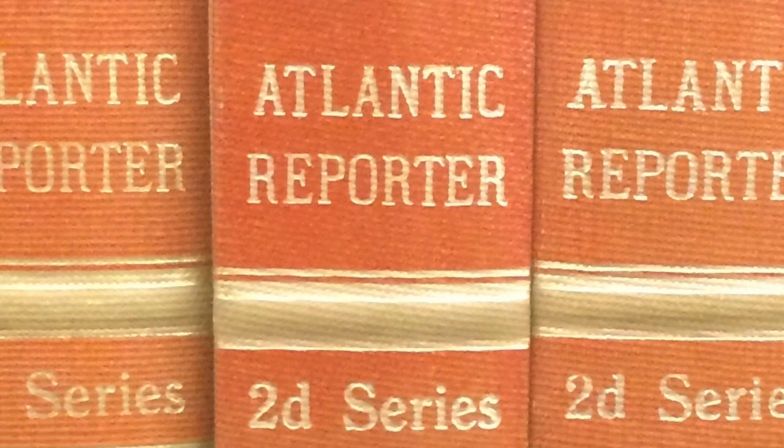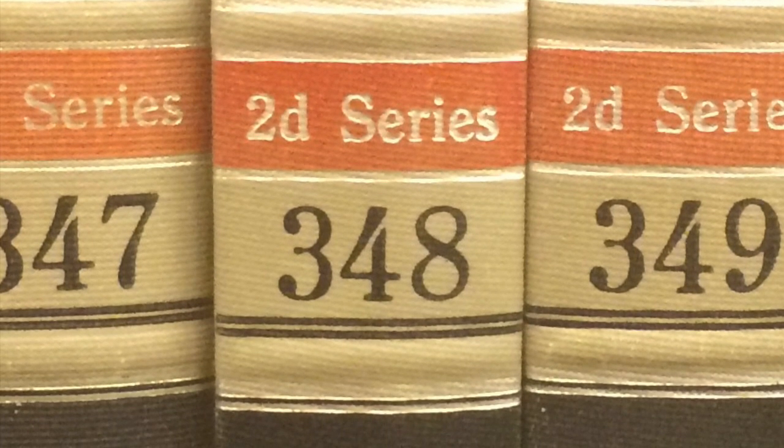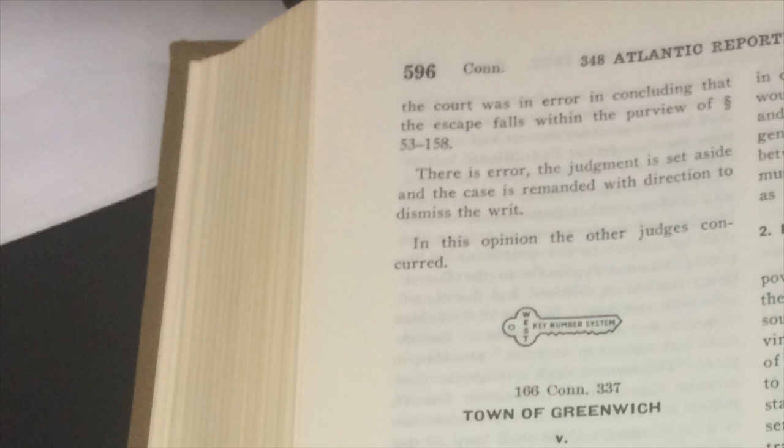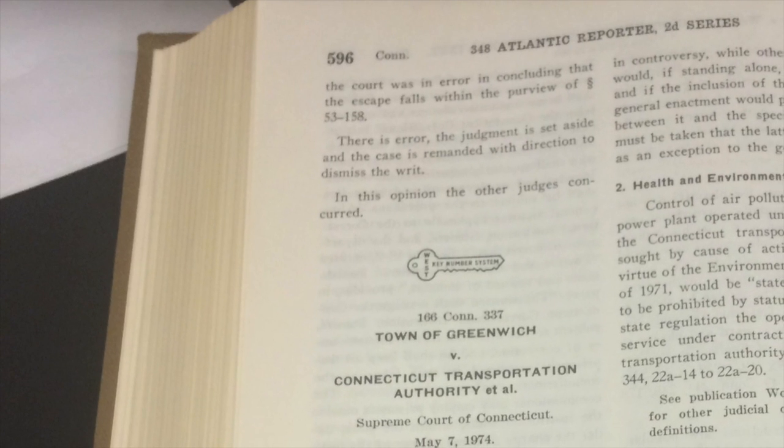So now we have to interpret the cite. A.2d tells us that we will be looking at the Atlantic Reporter, 2nd series. The first numeral, 348, refers to the volume number of the reporter we have to look at. The second numeral, 596, tells us the first page of the case in that volume. Voila, you've found a case. Now you just have to read it and determine if it aids you in your research.